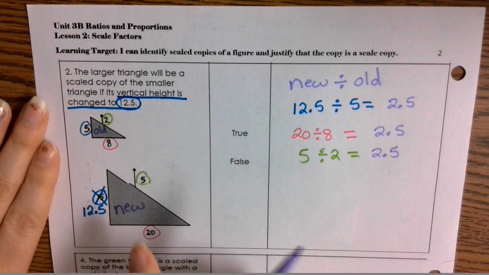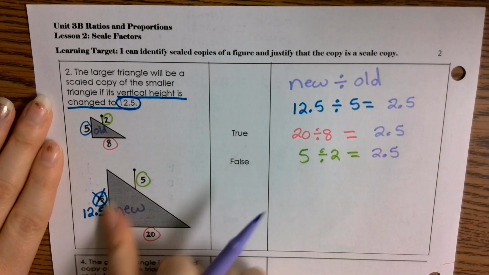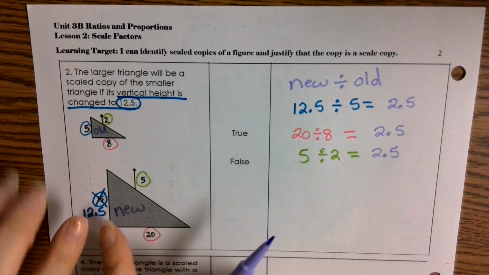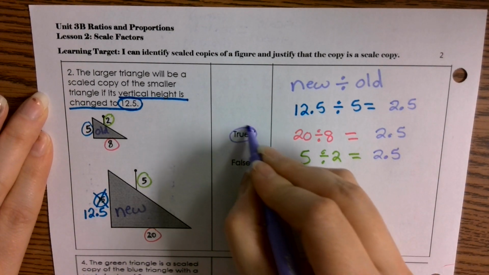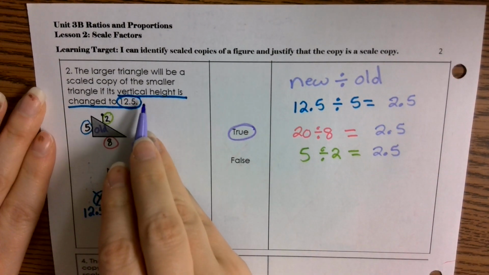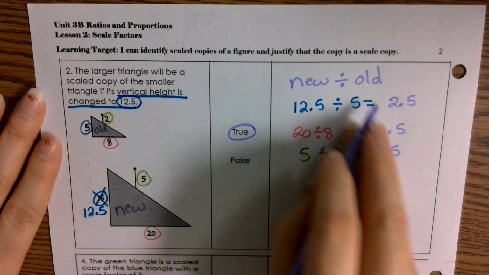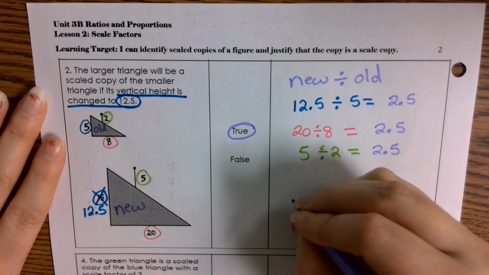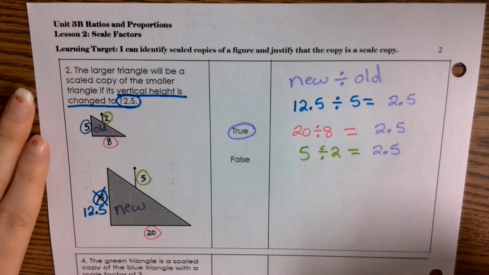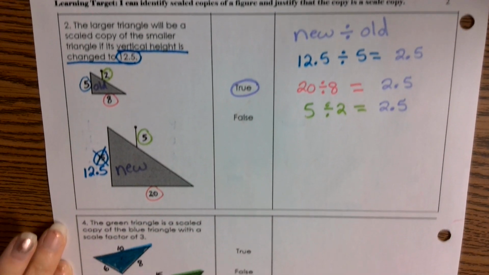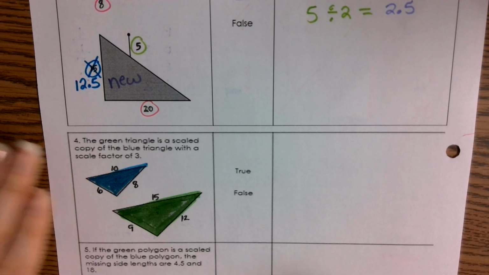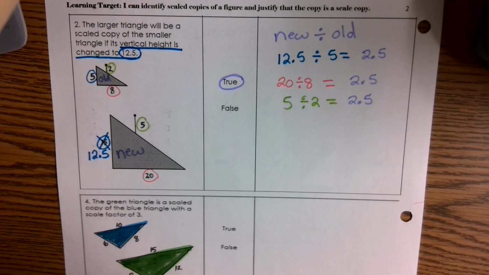So the question was not asking if this was a scaled copy. It was asking if you changed the measurement, would it then become a scaled copy? So yes, it is a true statement. Once we changed the vertical height to 12.5, it became a scaled copy with a scale factor of 2.5. Okay? Let's take a look now at problem 4.